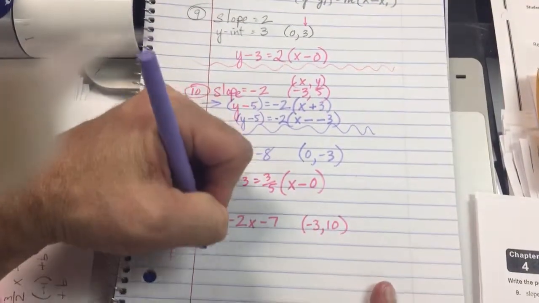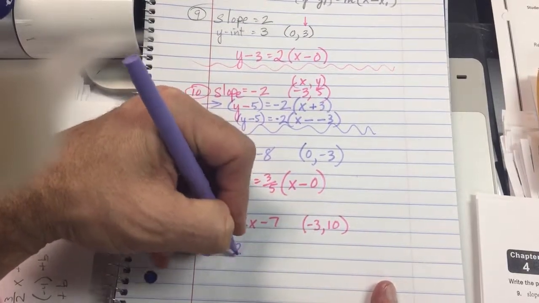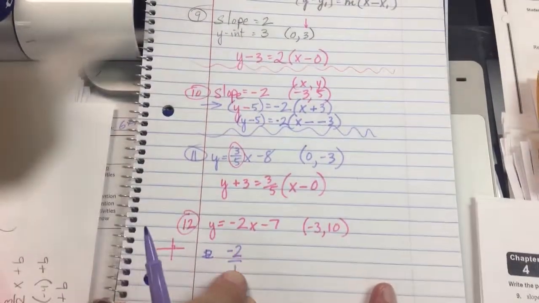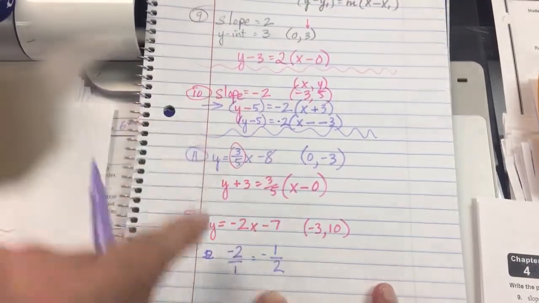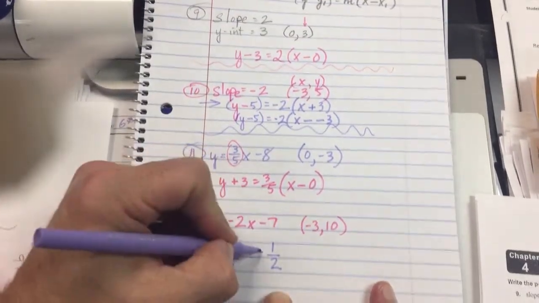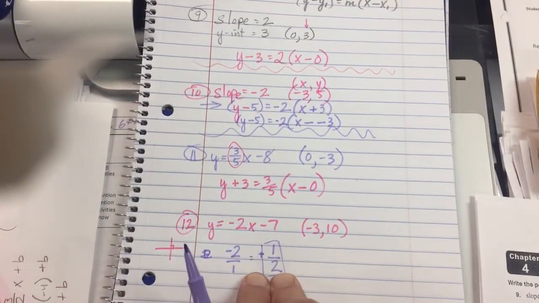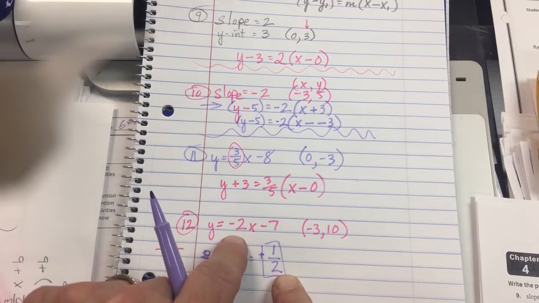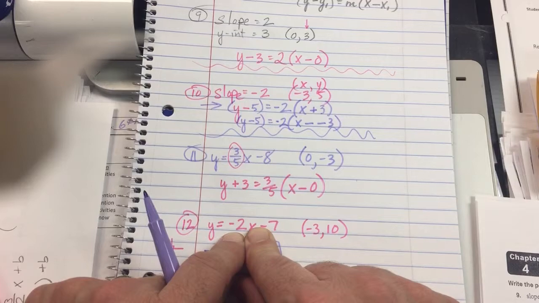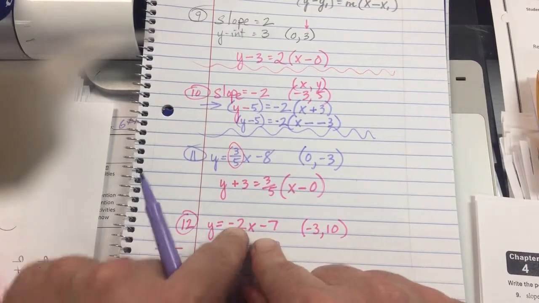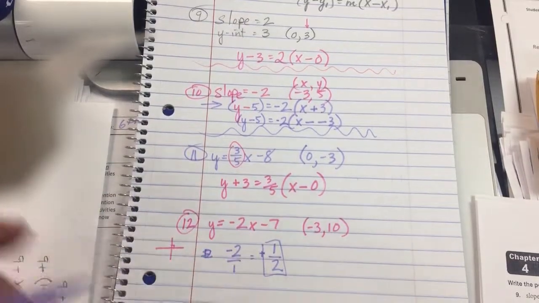The reciprocal of -2 is -1/2. Since it's already negative, we're going to take the opposite sign, so we know that this is the m of our perpendicular line, because it's the opposite sign of the slope that we have, -2. Positive 1/2 is the reciprocal of 2, which is the same as 2/1.